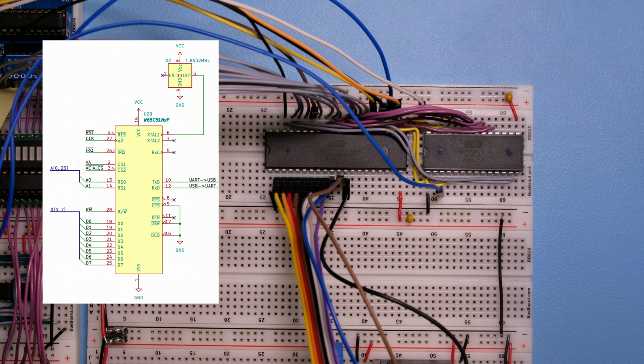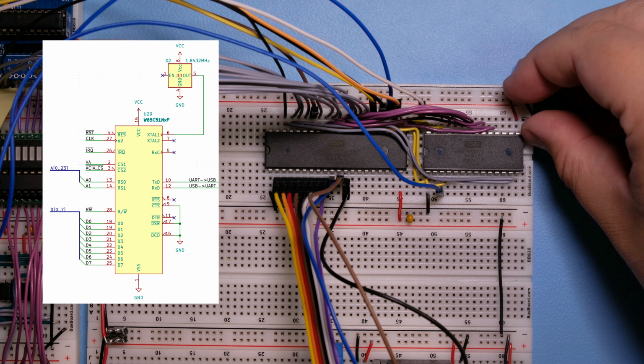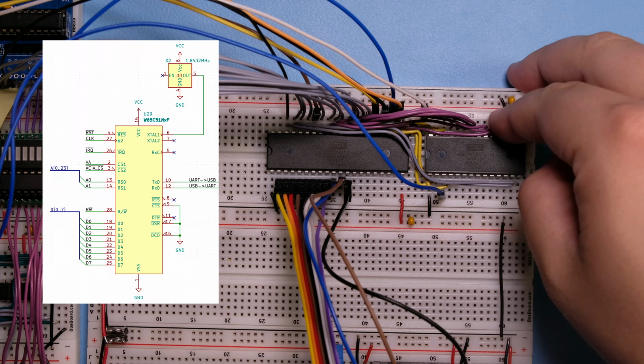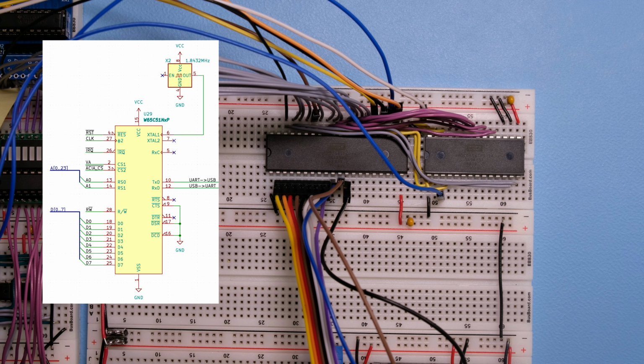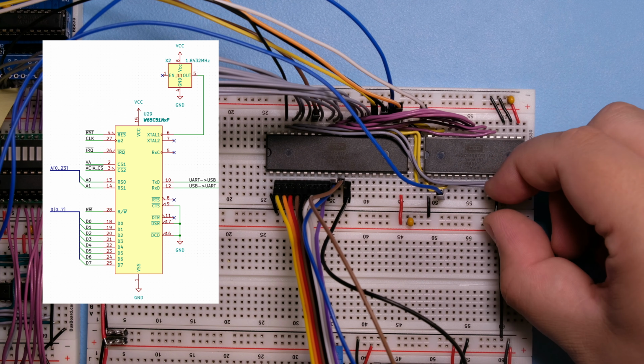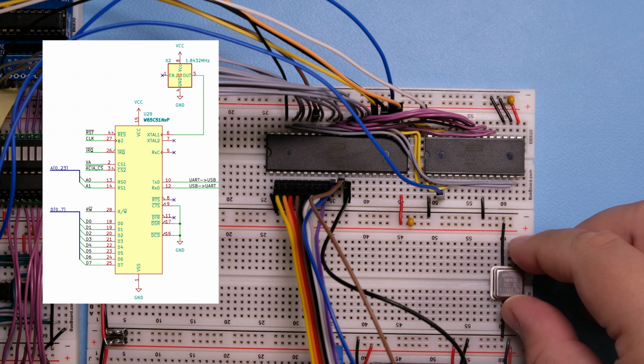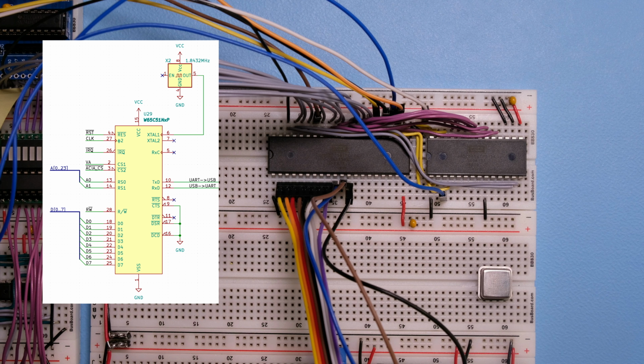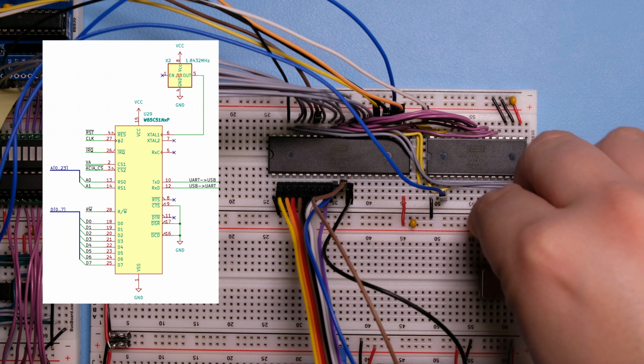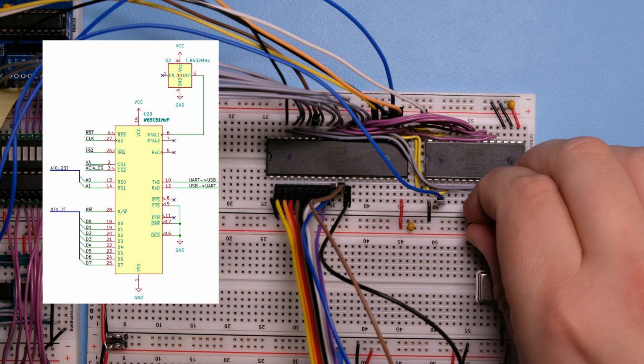Now let's connect the UART side signals. So DCD and DSR go to ground, that's pin 16 and 17, as well as pin 9, which is CTS. Then we need to connect the oscillator. It needs power and ground, and the decoupling capacitor.